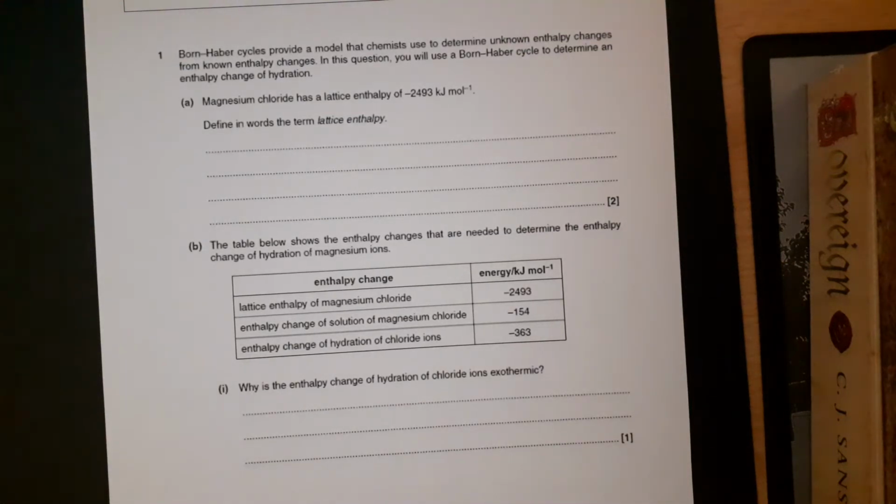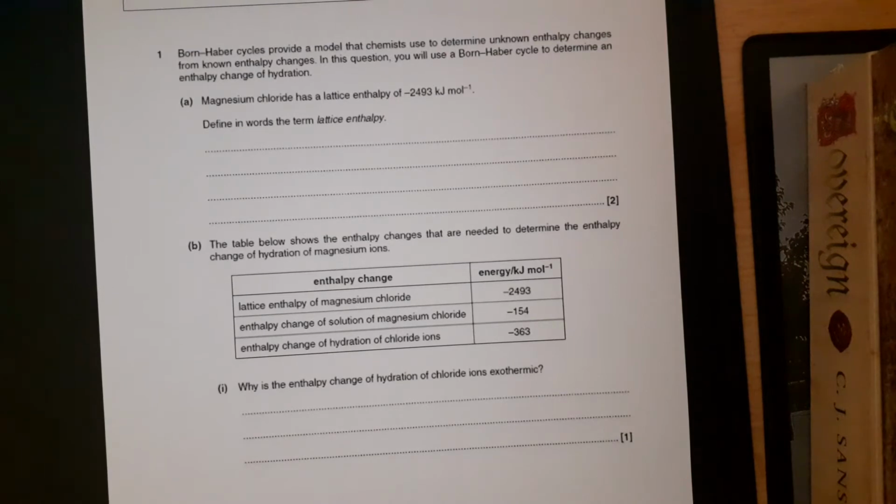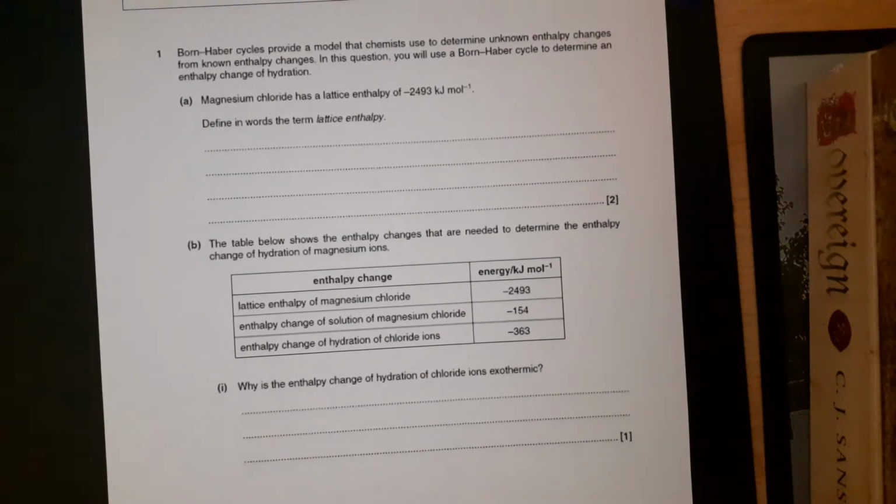Hi everyone, and welcome to the first of two videos going through some past paper questions on enthalpies of solution. Now, enthalpies of solution are linked very much to lattice enthalpy. It's an alternative way of calculating lattice enthalpy. Instead of doing atomizations and ionization energies and electron affinities, we can use enthalpy of solution and enthalpy of hydration to construct a Born-Haber cycle in a different way. So it very much links to the lattice enthalpy questions.